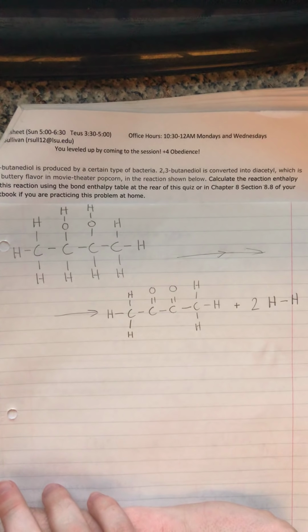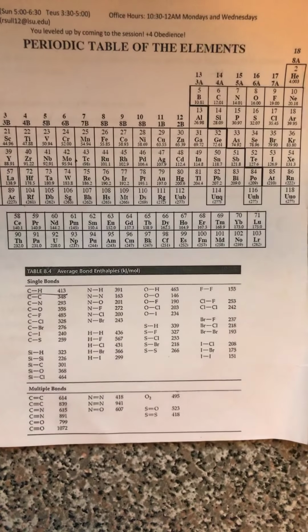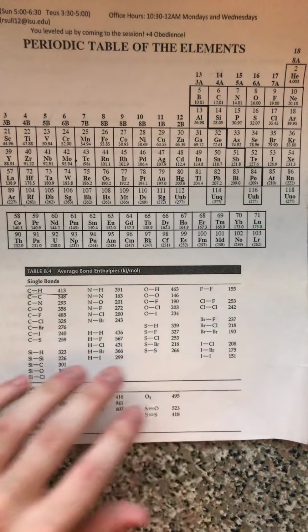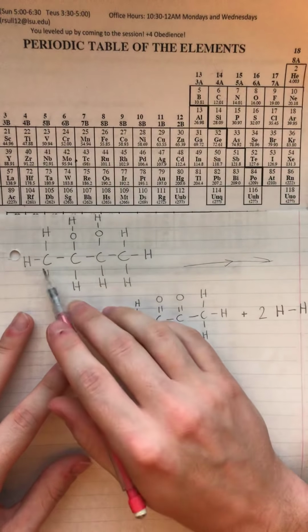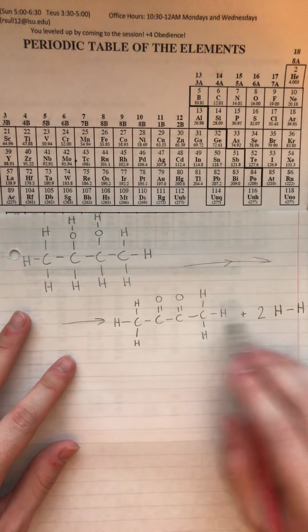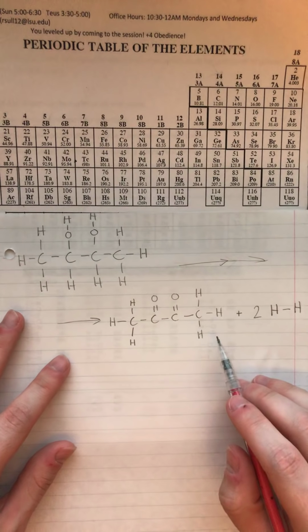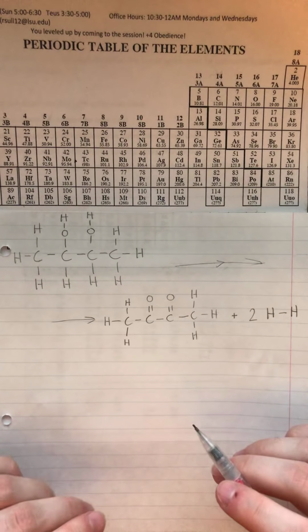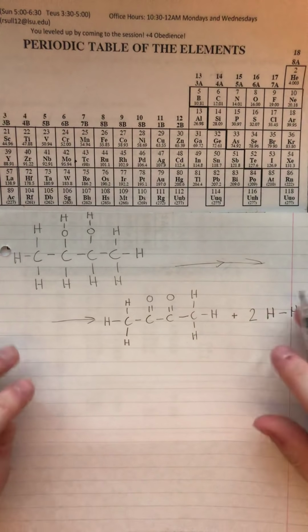So to do this, what you need to do is pull up the chart, and then with this chart, we're going to tally up one giant number for the reactant side and one giant number for the product side. And then we'll take the difference between them, and that's what we need.